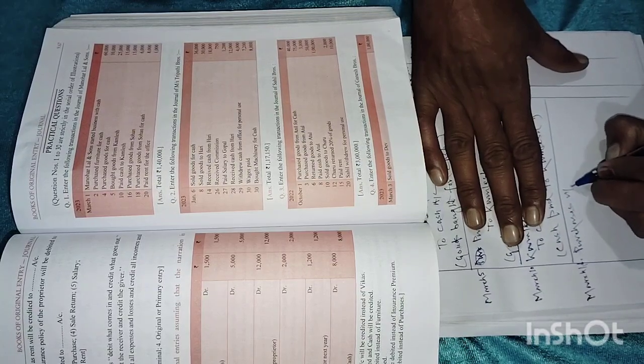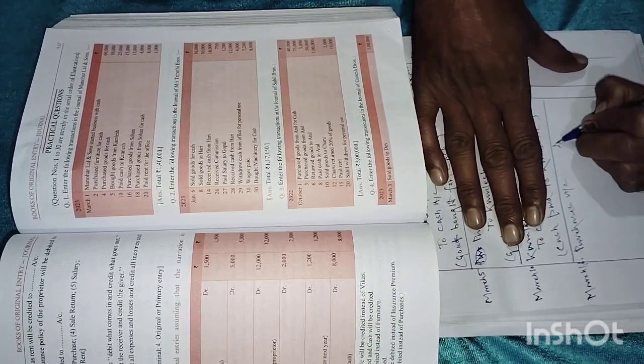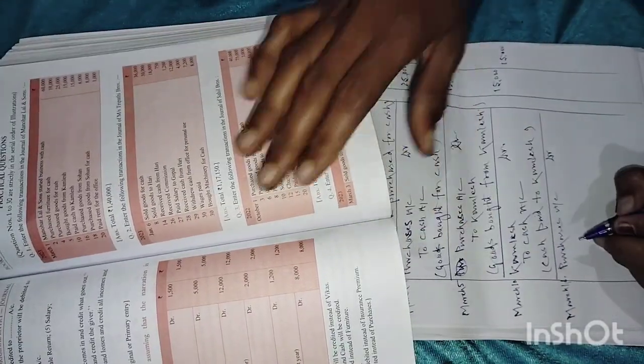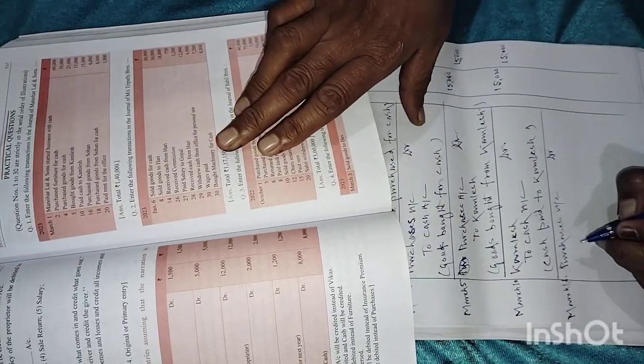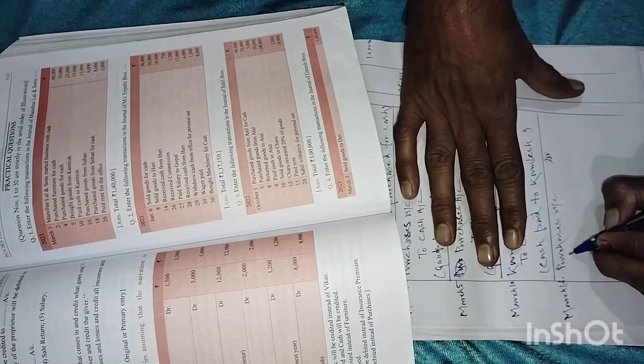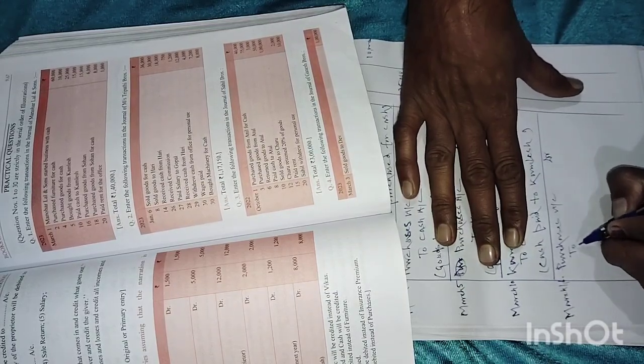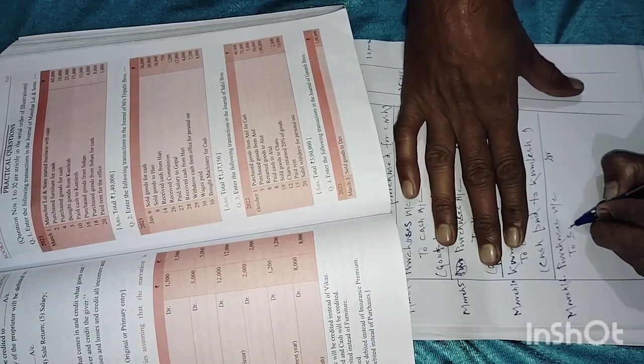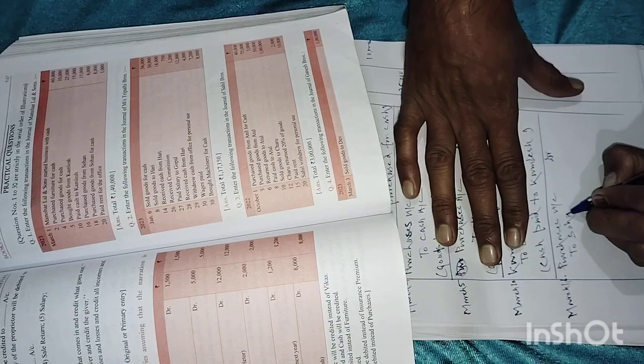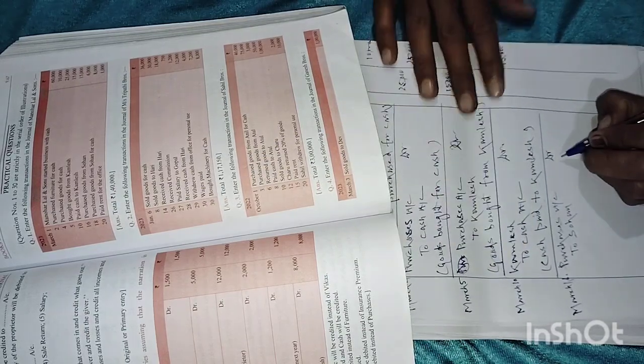Purchases account debit, and goods purchased from Sohan. Sohan is giver, so we credit the Sohan account. The amount is here 6,000.